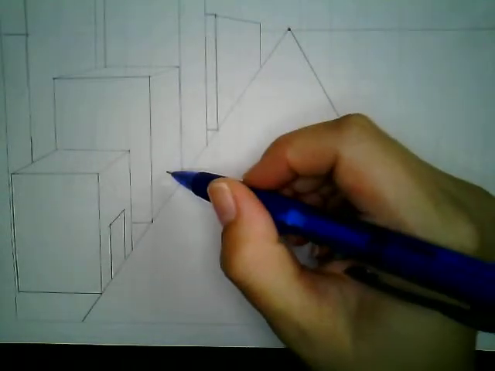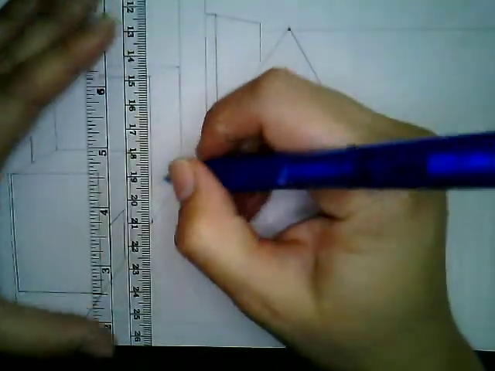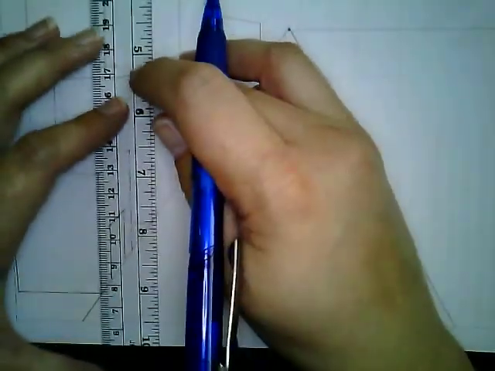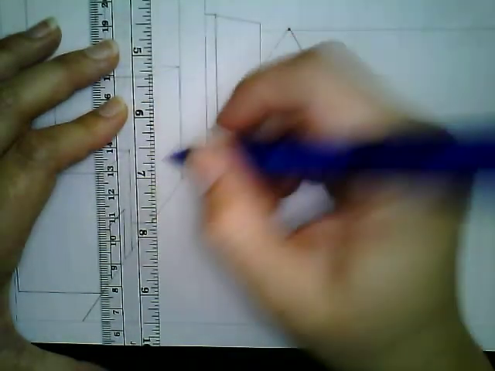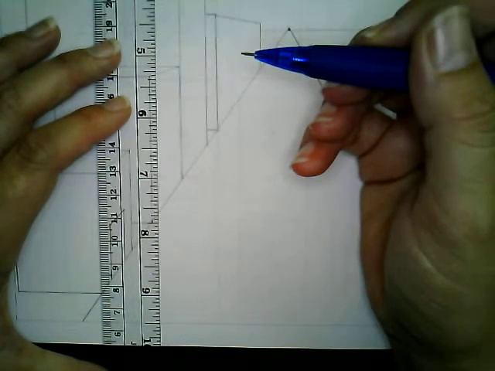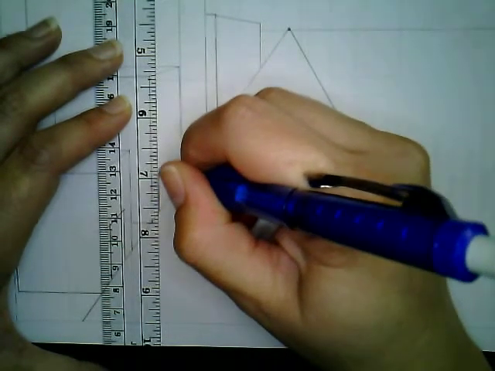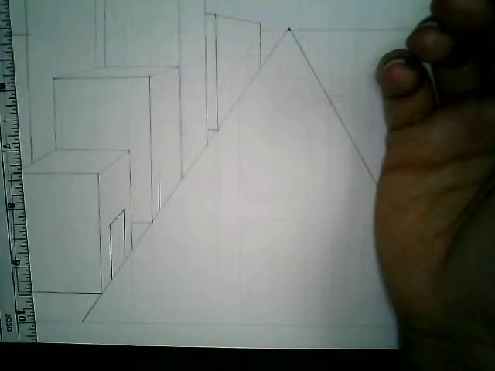I'm going to do another one on this second building, okay? So I'm going to line up my ruler vertically. Make sure that you're lining it up to the bottom of your paper. I'm going to go up as high as I want my door to be. Now remember, when things are further away from you, when they're receding away from you, they start looking smaller.